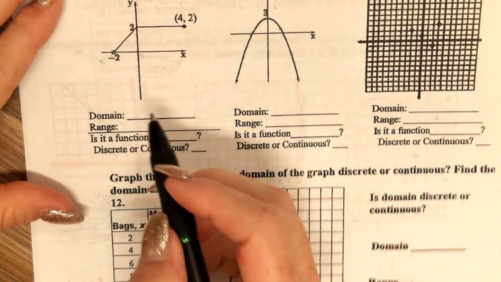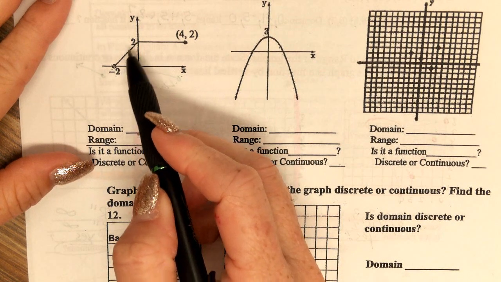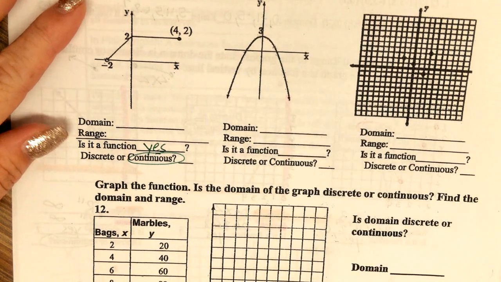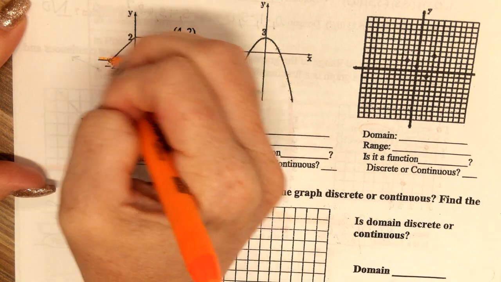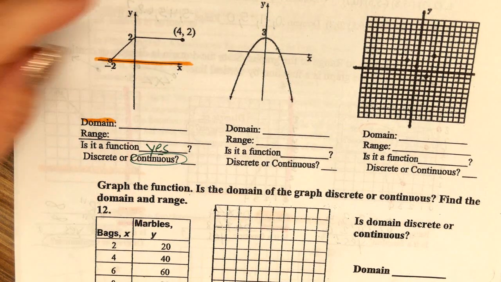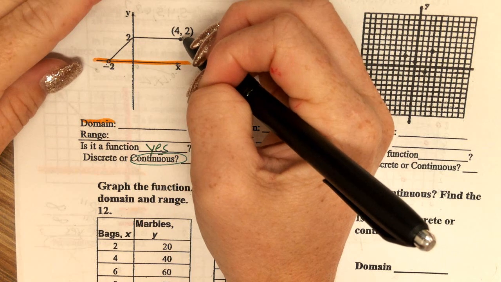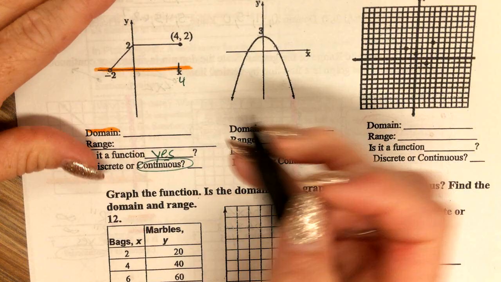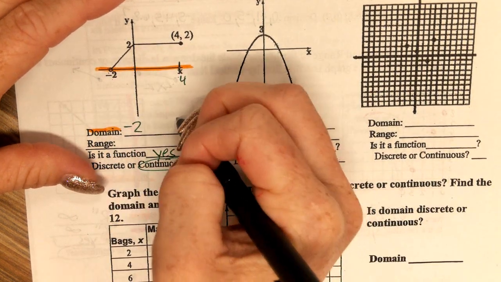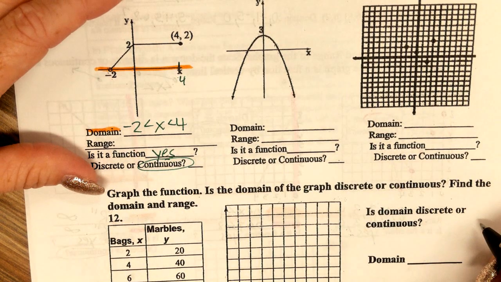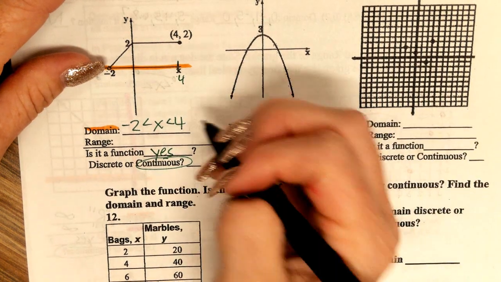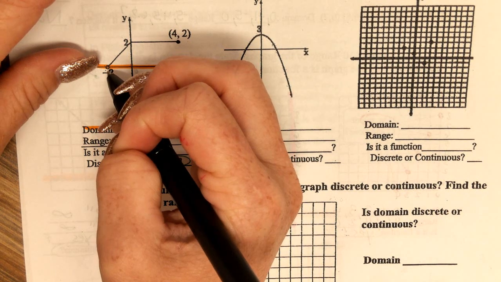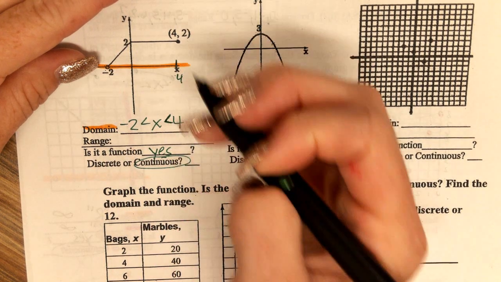All right, on this one, discrete or continuous? Continuous. Is it a function? Yes. Domain. I'm only looking on the x-axis. Now look, right here, they're telling you the coordinate of this dot. So what would the x value be right here? 4. All right. So from the x-axis, it goes from -2 to 4. Everybody agree? Can it be -2? Y'all look at it. No, it's an open dot. Can it be 4? Yes.